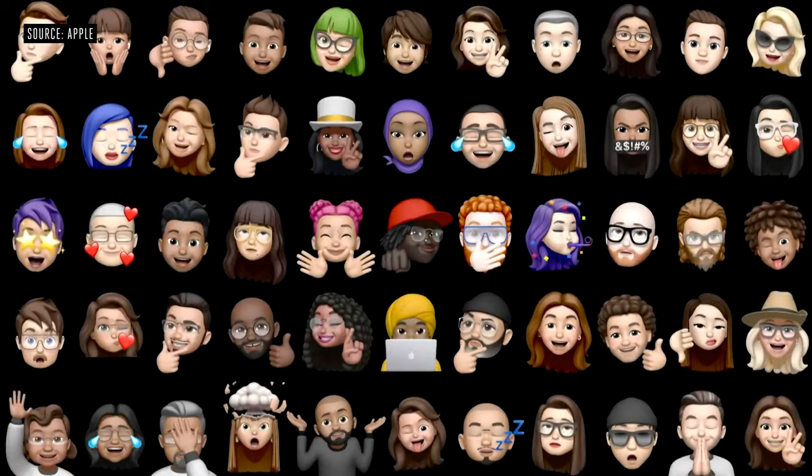And now we have 3 brand new Memoji stickers that let you send a hug, a fist bump, or even a blush to your friends.